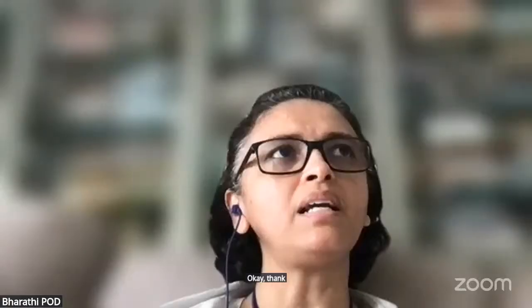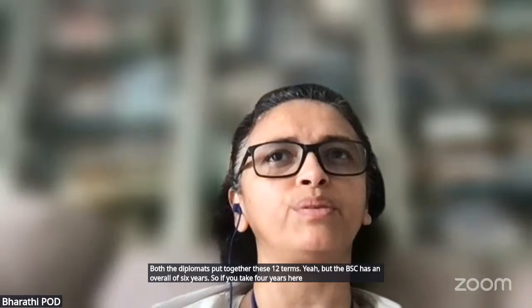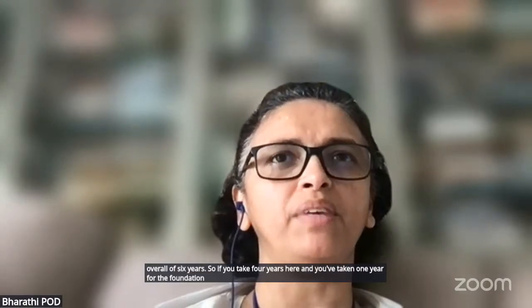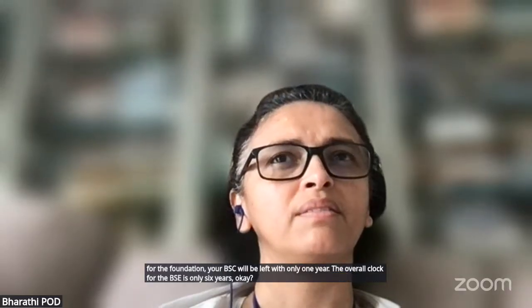Yeah, but the BSc has an overall of 6 years. So if you take 4 years here and you've taken 1 year for the foundation, your BSc will be left with only 1 year. The overall clock for the BSc is only 6 years, okay? Is it clear?